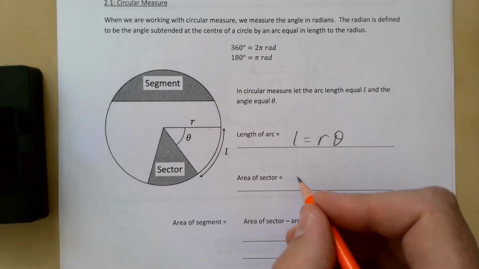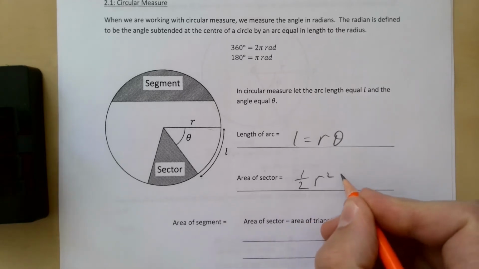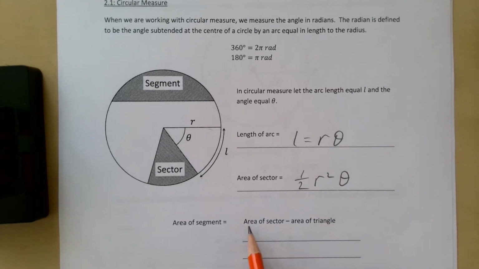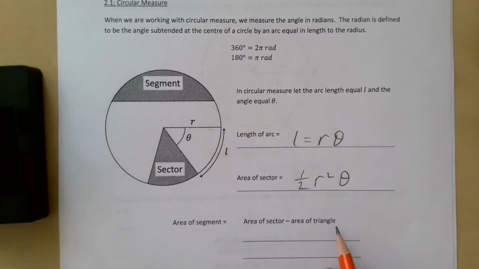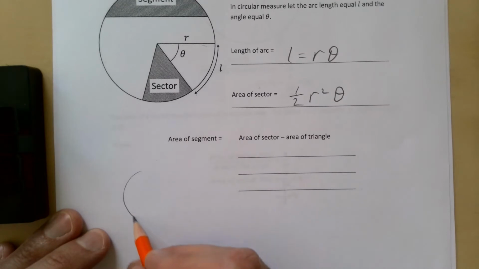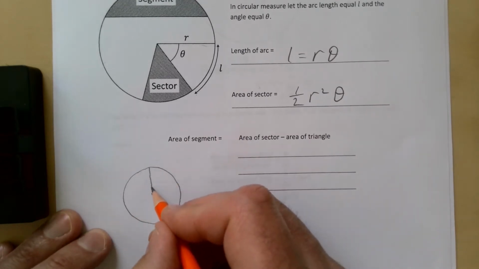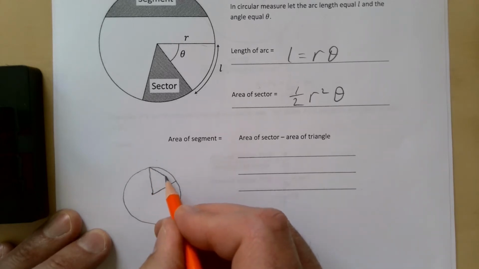The area of a sector is a half r squared theta. And then the area of a segment is the area of the sector take away the area of the triangle. I hope that makes sense. So let's do a wee diagram here so you can see roughly where this is coming from. Excuse the crudity of my diagram. That there would be your sector. This here is the segment. That's the bit we're looking for.